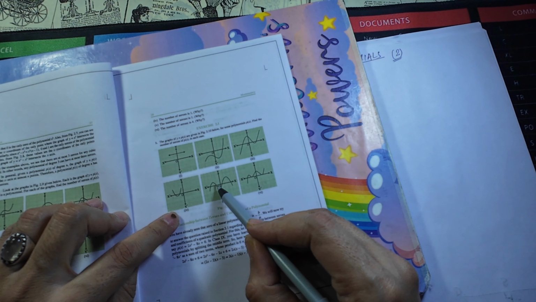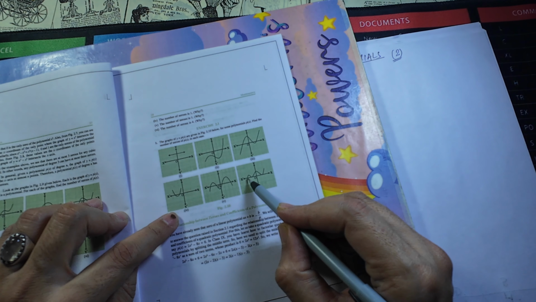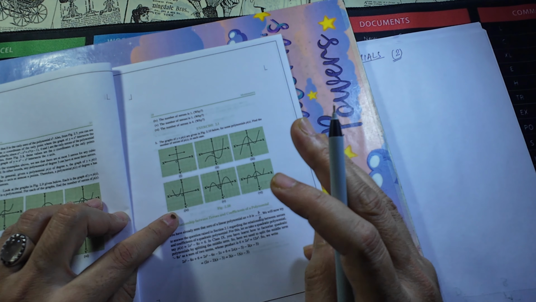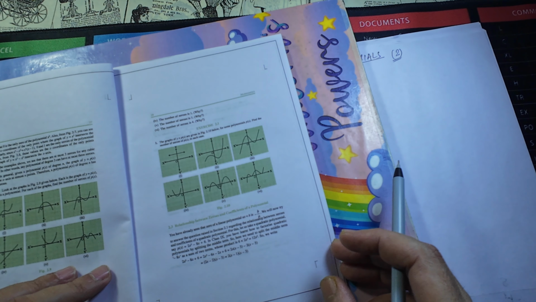Intersection points 1, 2, 3, 4. 4 intersection points, therefore number of zeros 4. Here 1, 2, 3, so therefore 3 zeros. That's exercise 2.1 completed.